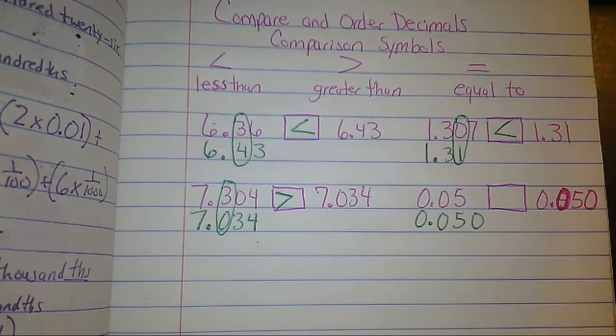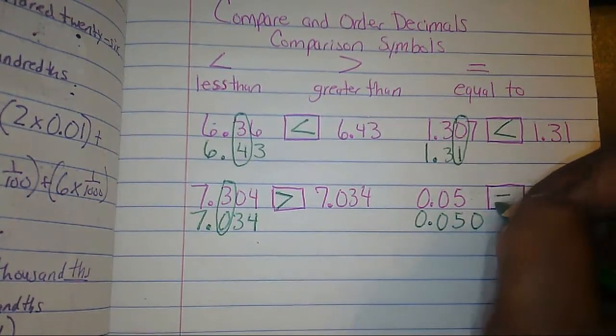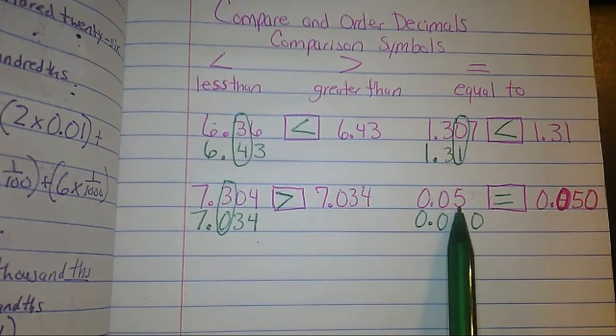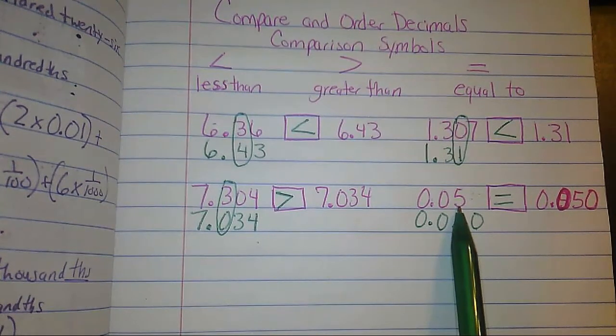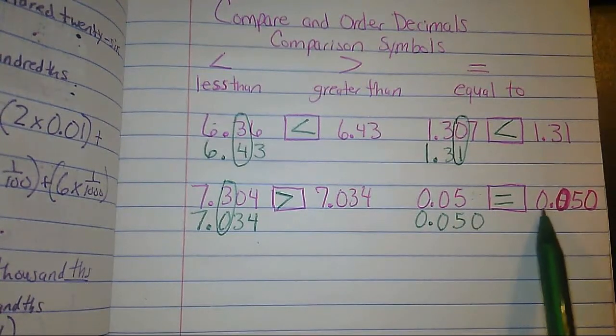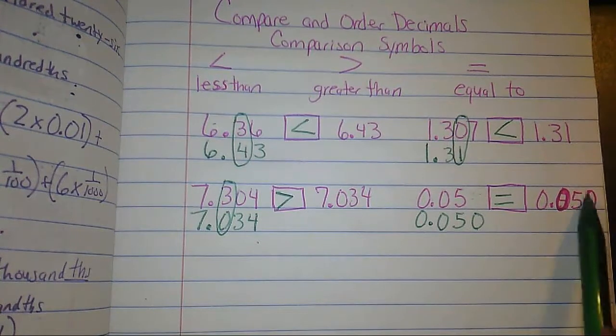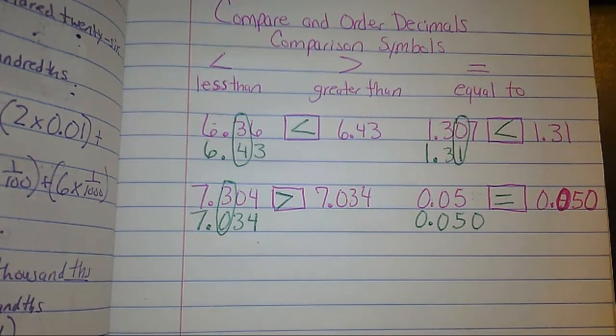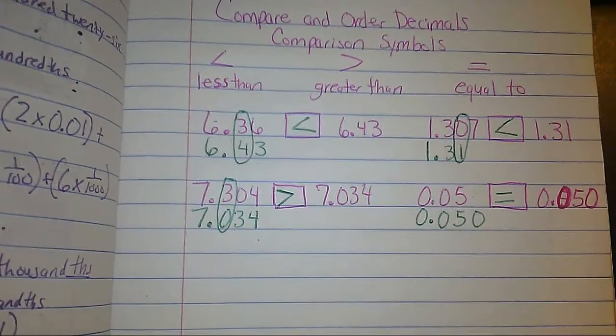So these decimals are actually equal to each other. 5 hundredths is the same thing, okay? 0.05 is the same thing as 0.050 or 50 thousandths. Those decimals are equivalent to each other, okay? If you were not able to get that, just revise. All right, let's move on.